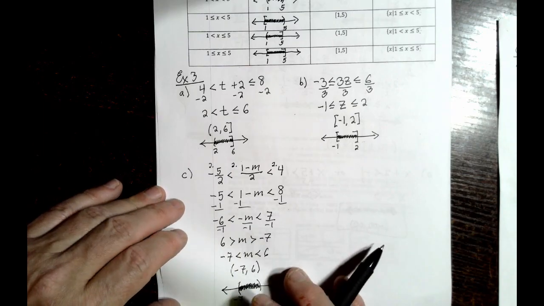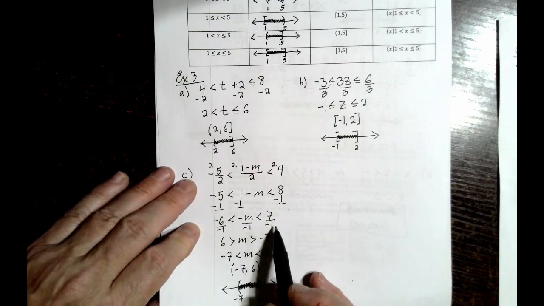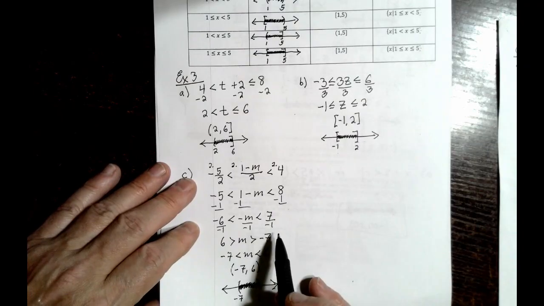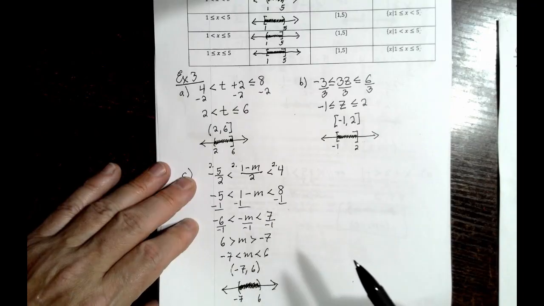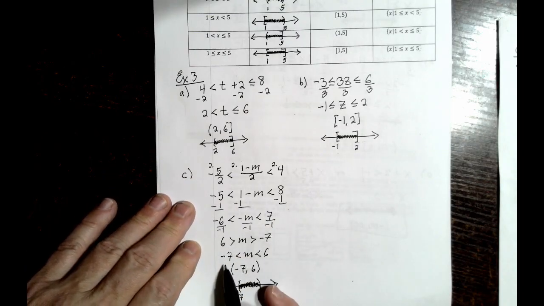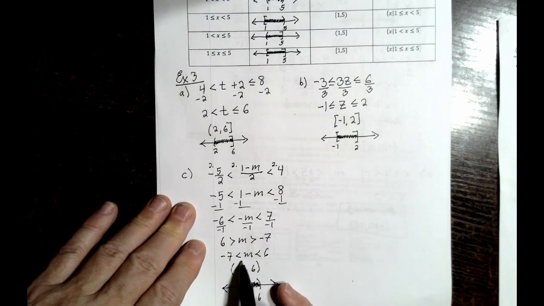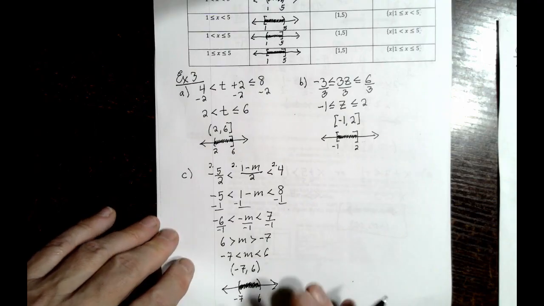Just like I said, you can think of an inequality as your teacher is older than you, or you are younger than your teacher. The relationship's the same. It just sounds different word-wise. So 6 is greater than m is greater than negative 7 is the same thing as negative 7 is less than m is less than 6. m is sandwiched between the two numbers, and so you get your two answers right there.